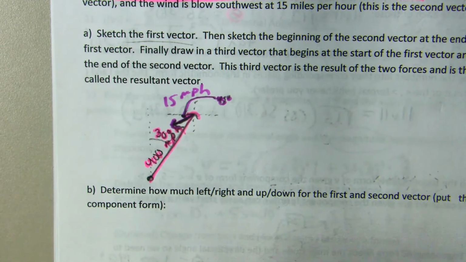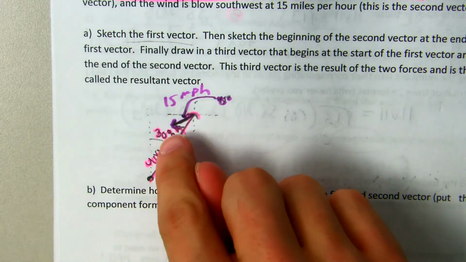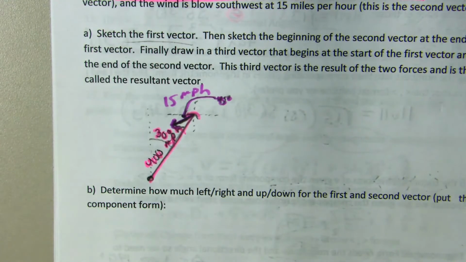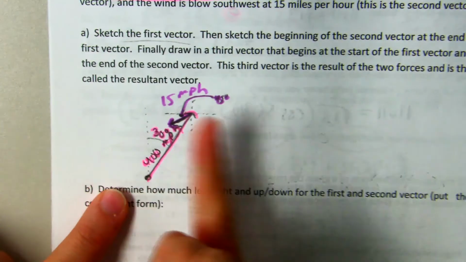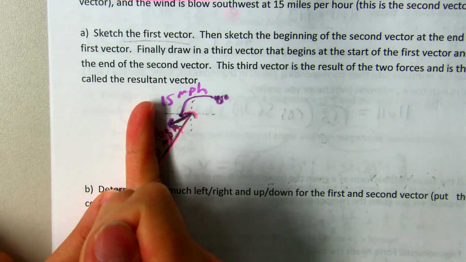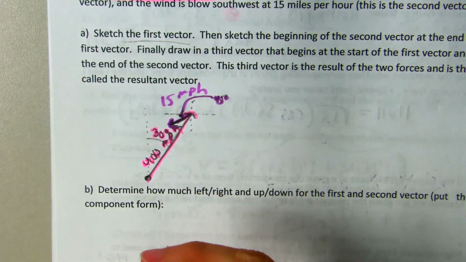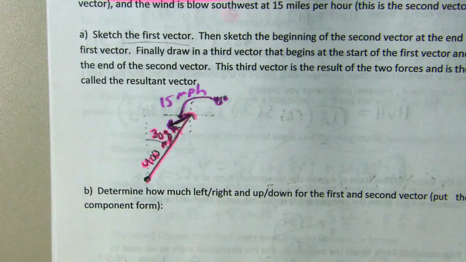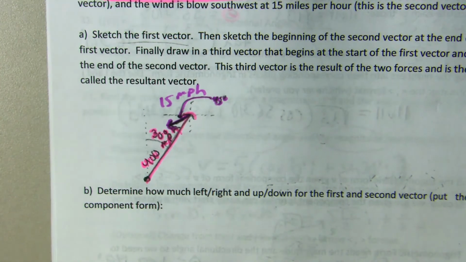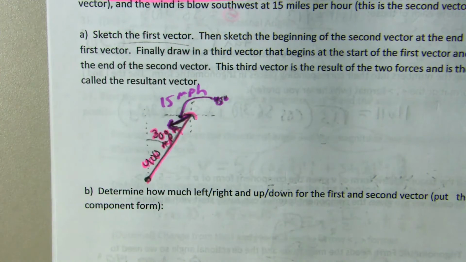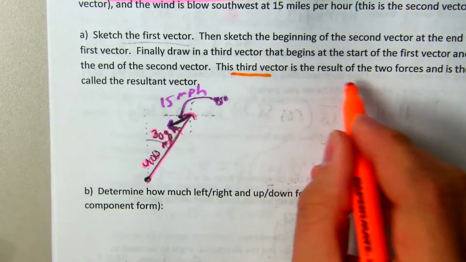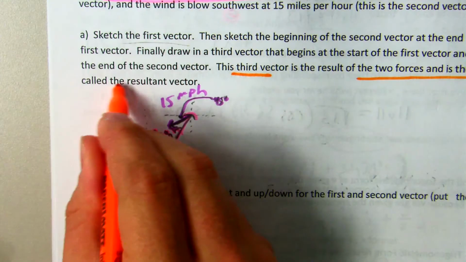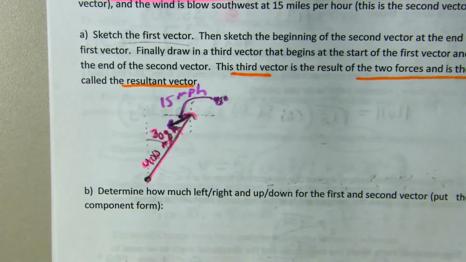So our plane would be going this fast at that angle, but we've got some wind in this question, and it looks like the wind's in our face, so we can visually see that it's slowing us down, and it's pulling us down a little bit. So there needs to be a third vector in here, and the third vector is called the resultant vector. The third vector is the result of the first two forces. So that's where it gets its name, resultant vector.